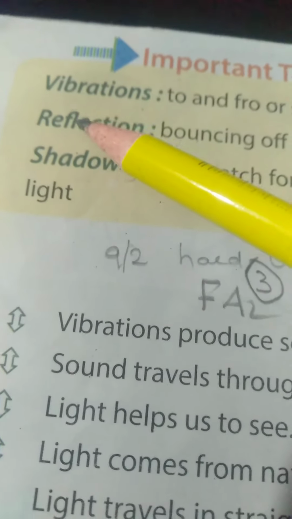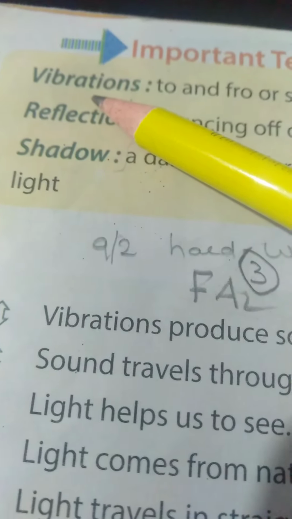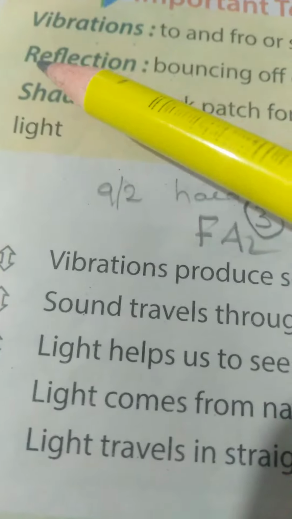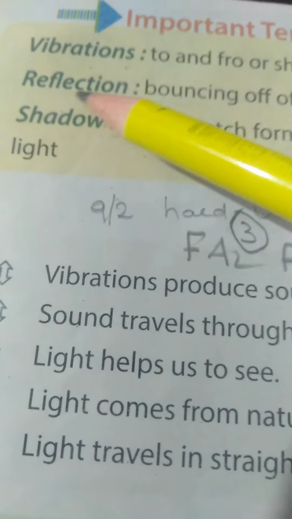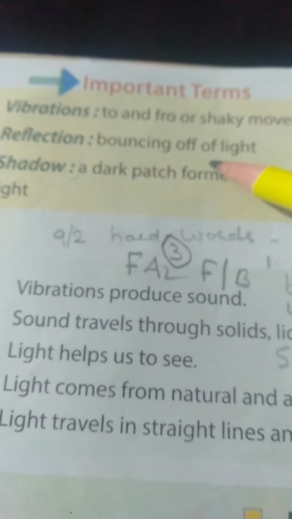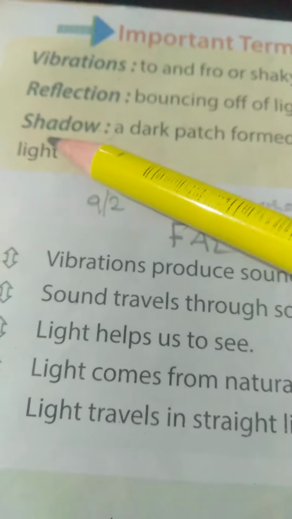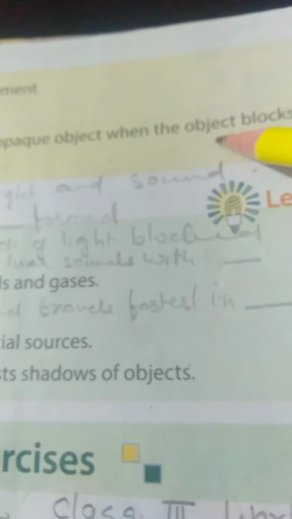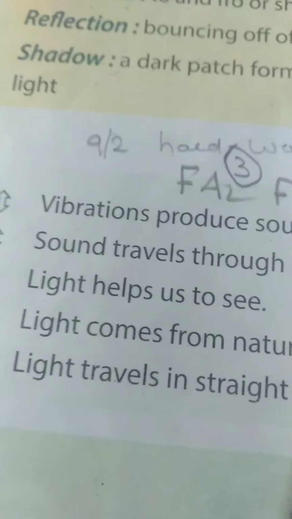So what is the meaning of vibrations? To and fro or shaky movement. See, they have given very simple meanings of those words: reflection, bouncing of light; shadow, a dark patch formed by an opaque object when the object blocks the patch of light. Okay, so these are the important terms.